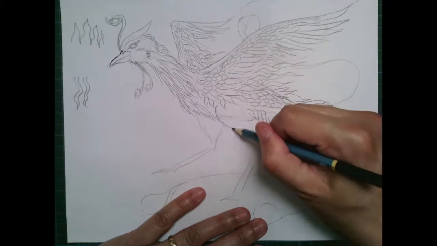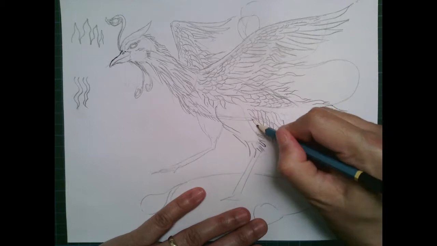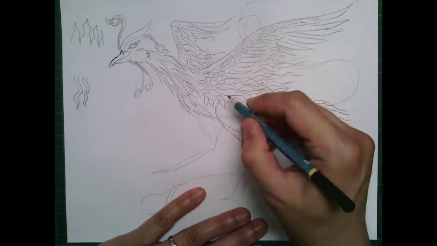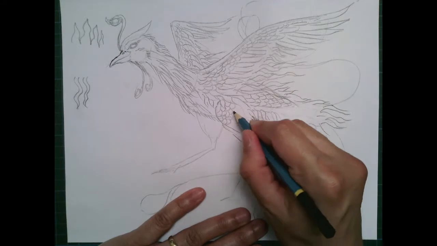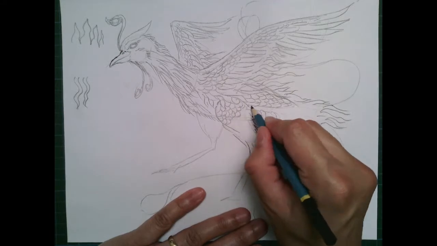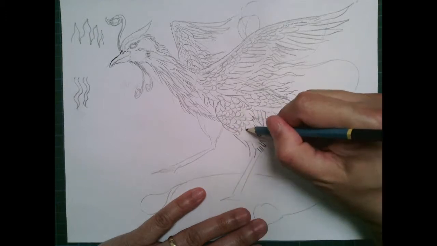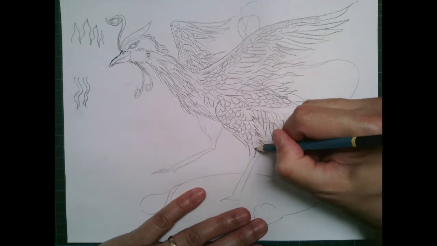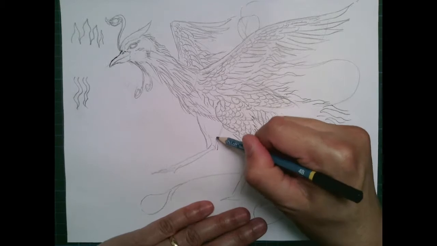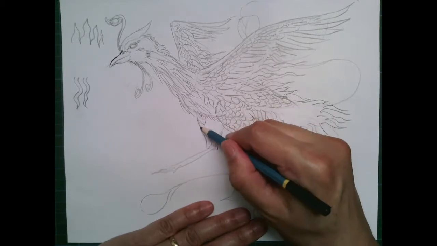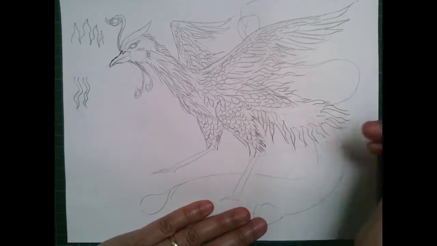So for the legs, we would also put the small feathers, like that. Okay.